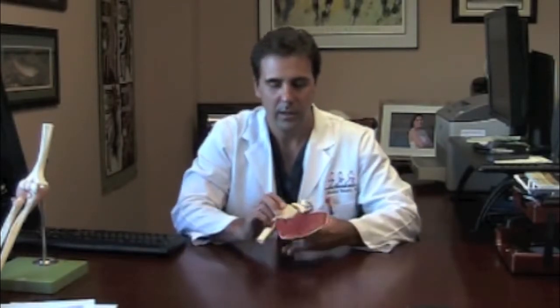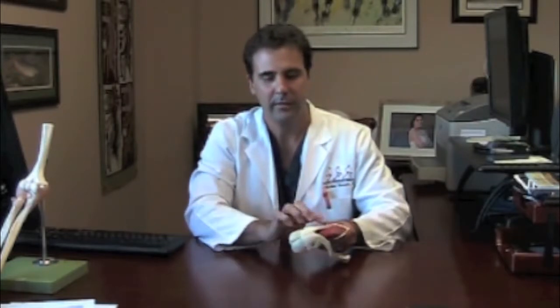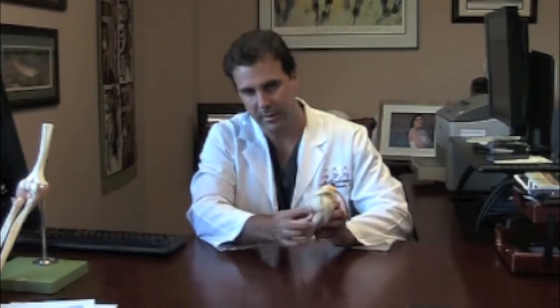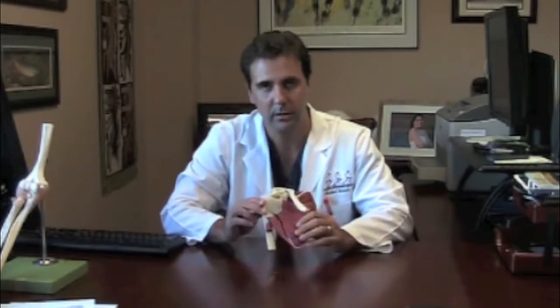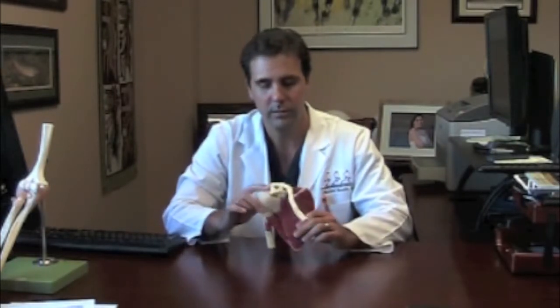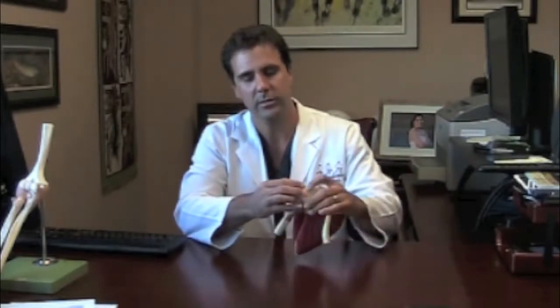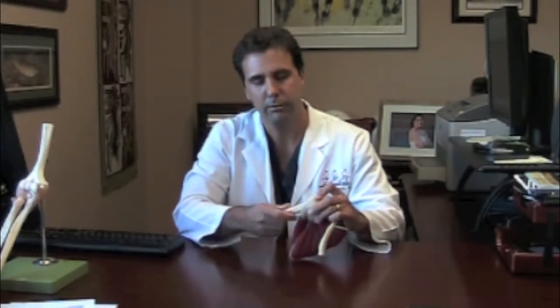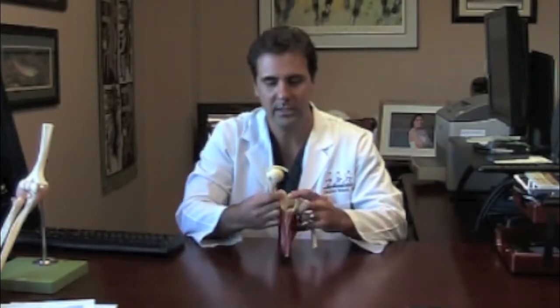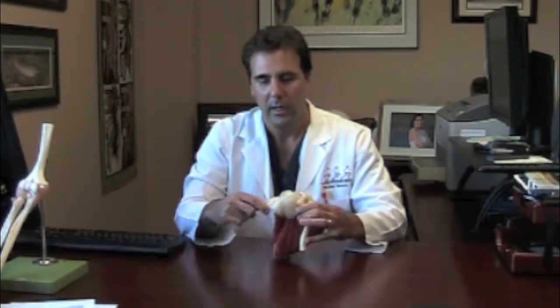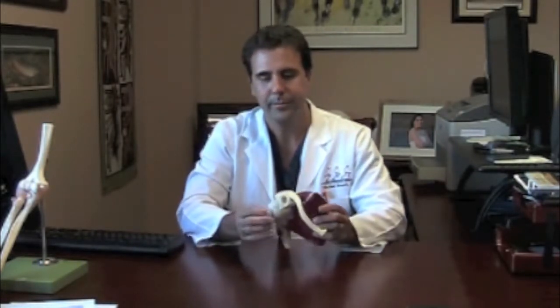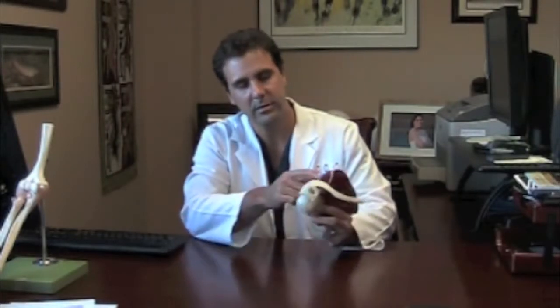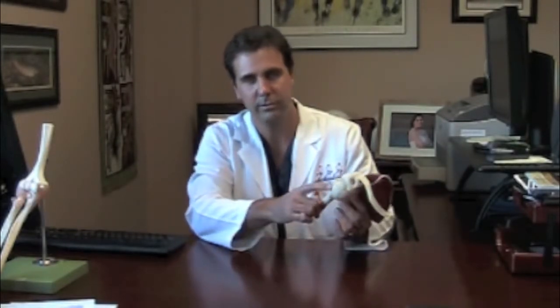There's the subscapularis in the front, the supraspinatus up top, the infraspinatus in the back, and the teres minor in the back inferiorly. So it's four tendons that come together and insert over this ball and socket mechanism of the shoulder joint. This is the humeral head, which is the ball, and inside here is the socket. What gives you mobility in the shoulder are these group of tendons that all attach on this bone.